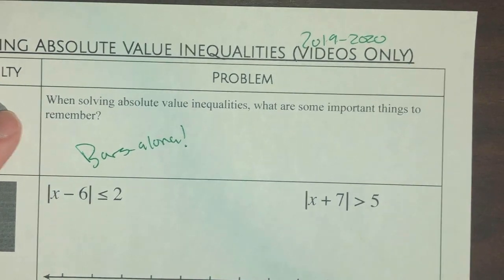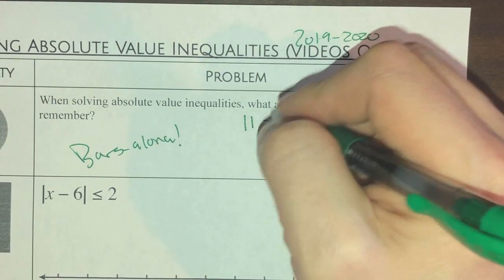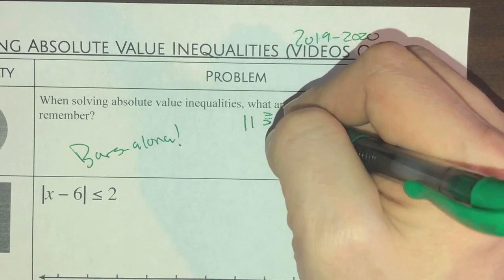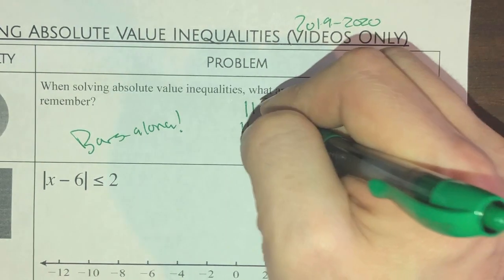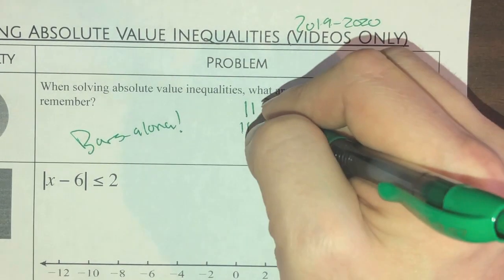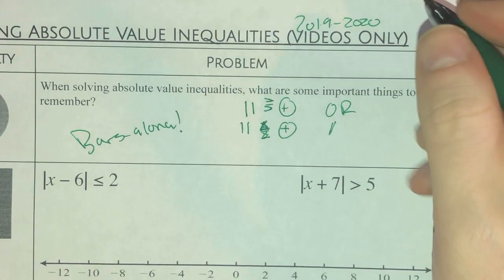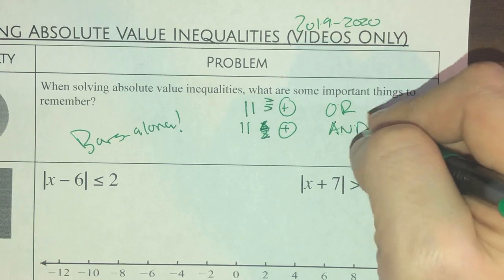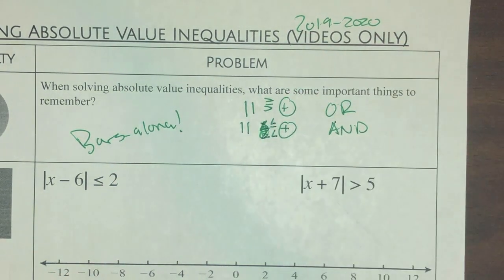Same idea. Now, if the absolute value is greater than or equal to a positive, it's an or. When the bars are alone, if it's less than or equal to, or less than a positive, let's start with the positives. It is an and.